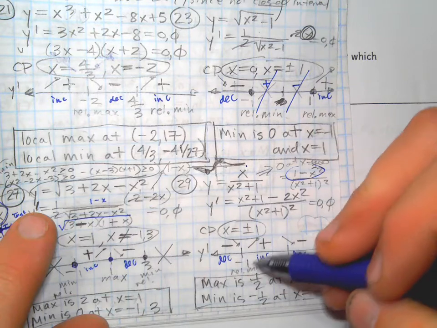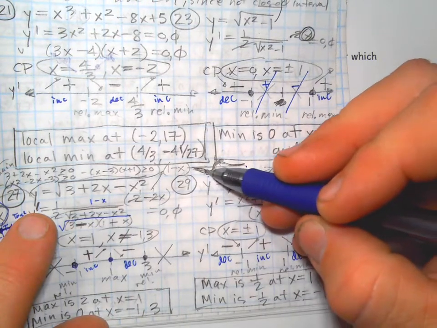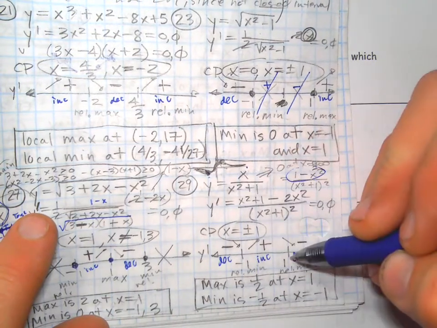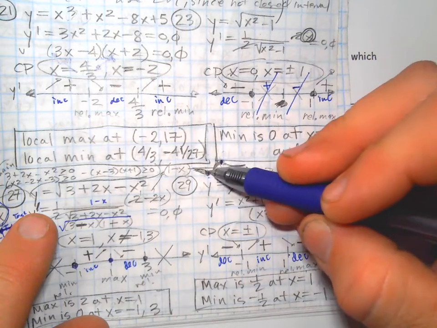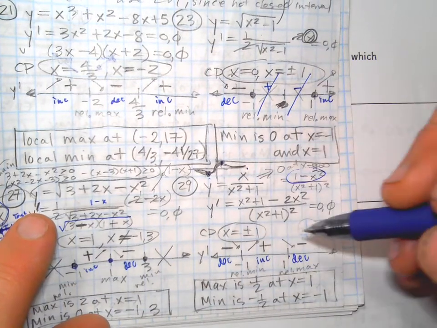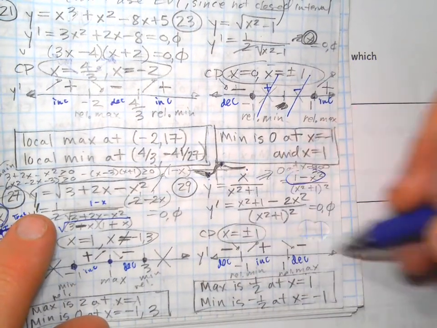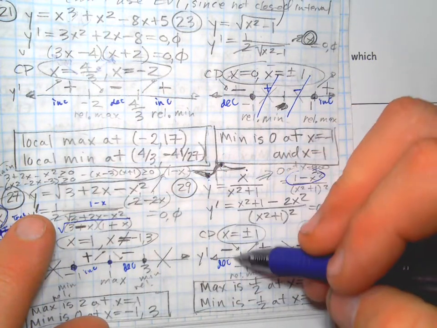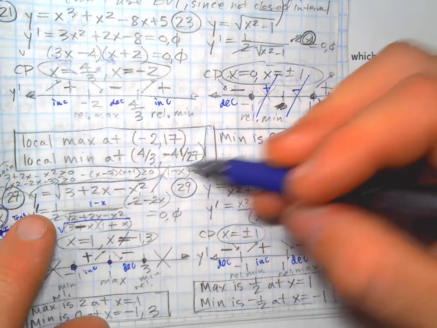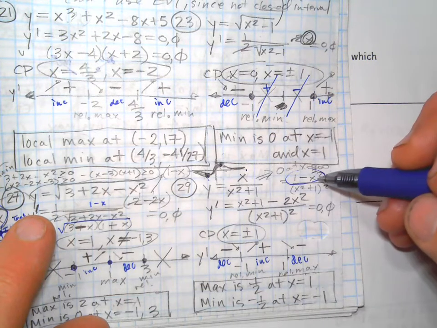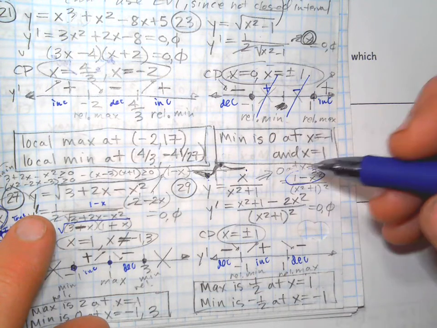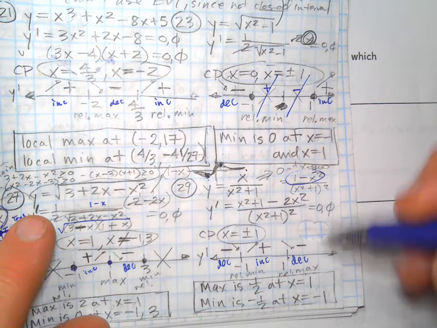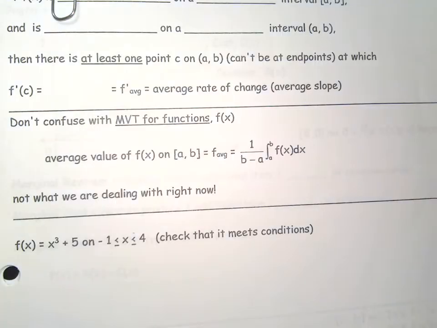So this ends up being your absolute min right here. And this ends up being your absolute max right here. So I guess you got to be careful with that. I've always kind of thought, oh, it goes up forever and down forever, so it's going to go to infinity. Not necessarily. It could be going up forever towards a horizontal asymptote. So that's something good to watch out for. Okay, that was a little trickier.